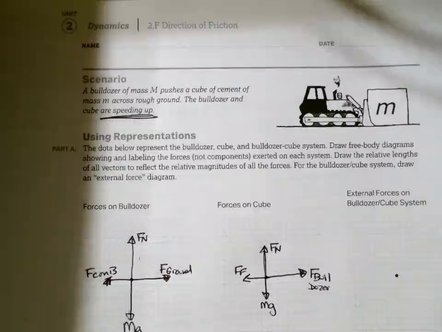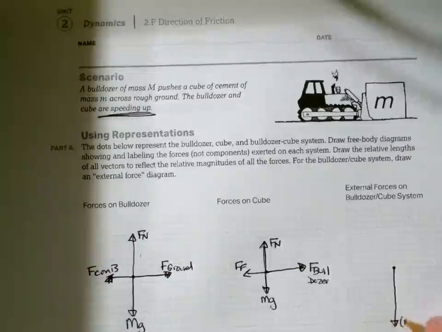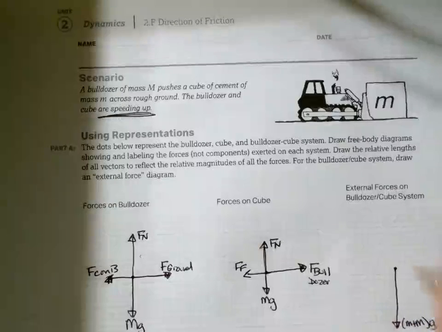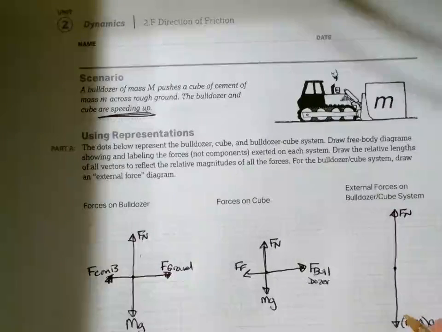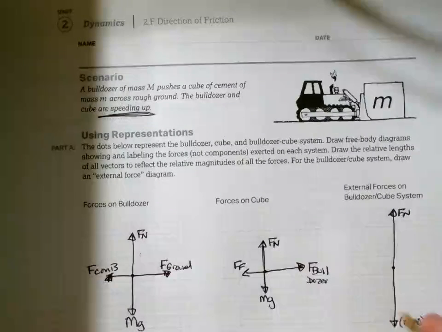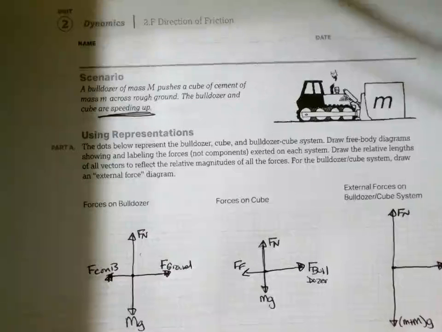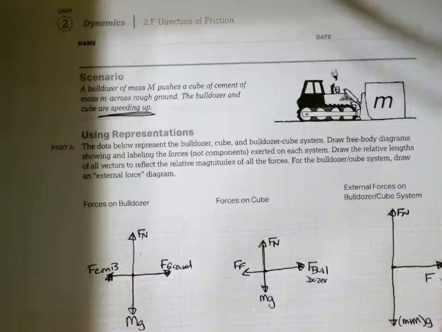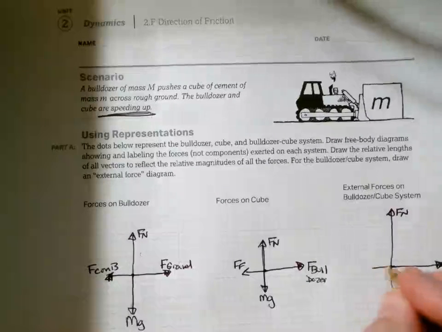And then for the whole system, the force of gravity would be the sum of the masses times little g. And so there would be a giant normal force here for both of them. And what's pushing us is the force of the ground on the bulldozer, right, the force that's pushing us this way, the force of the bulldozer basically. We're out pushing the system, and then there's a little force of friction here.